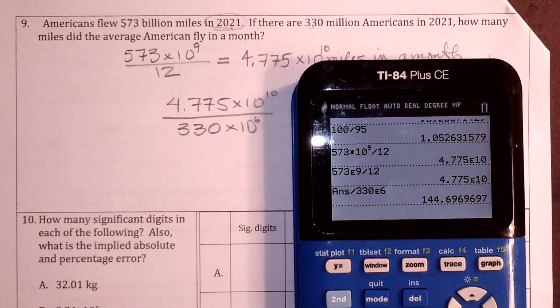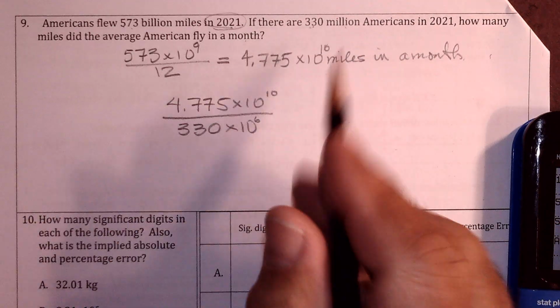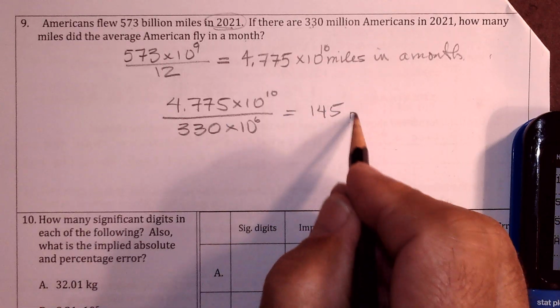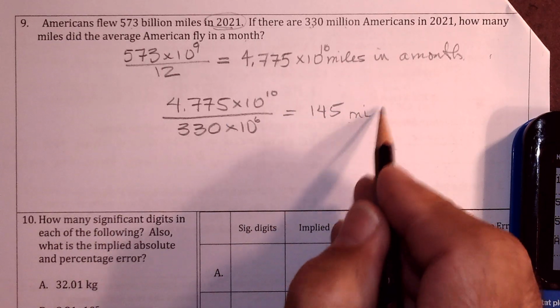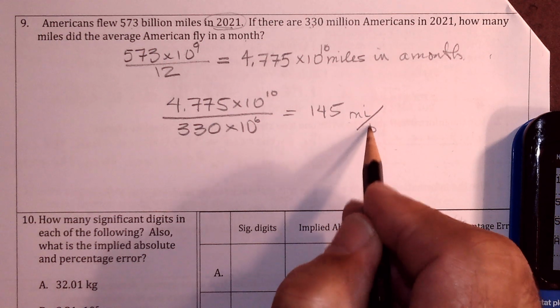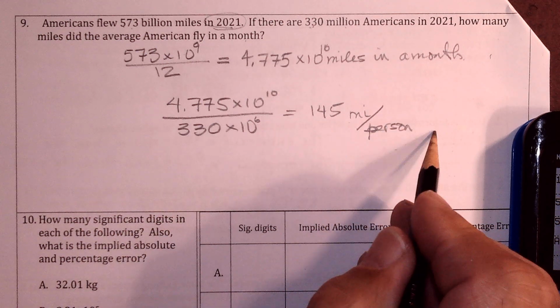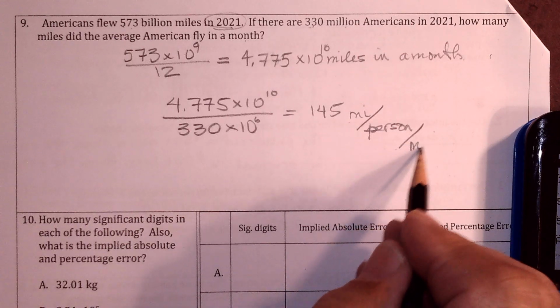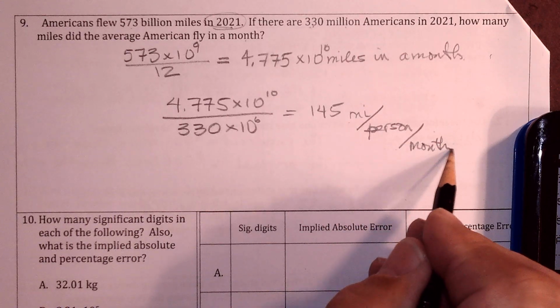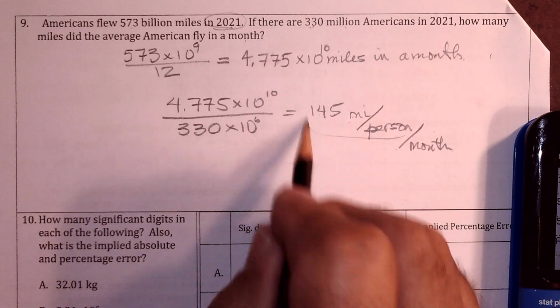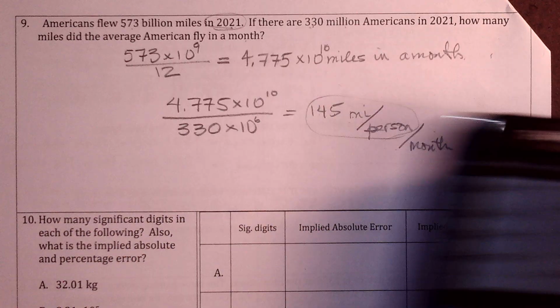And it's 145. So 145 miles per person per month.